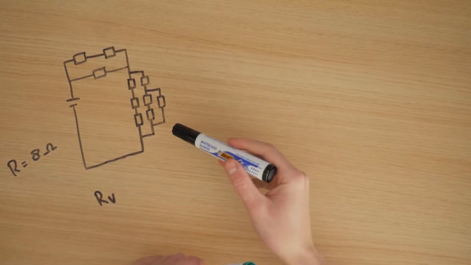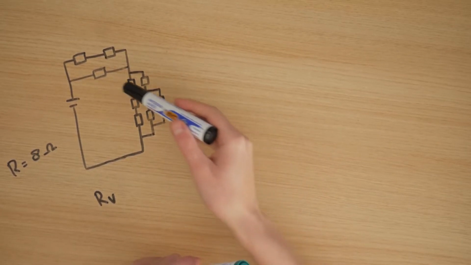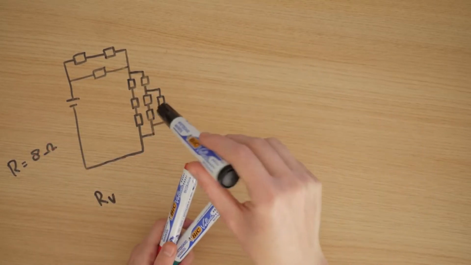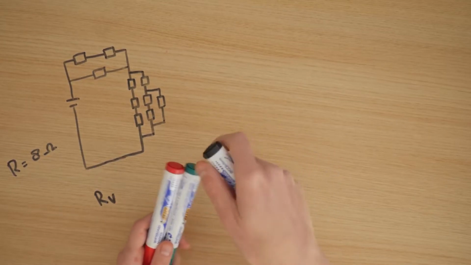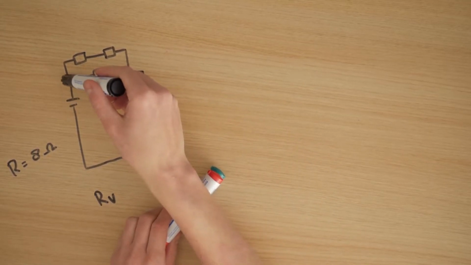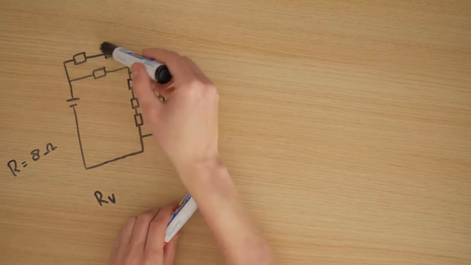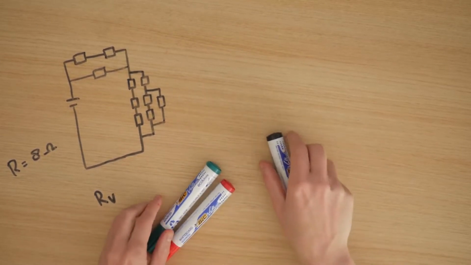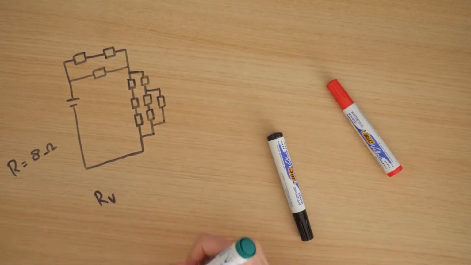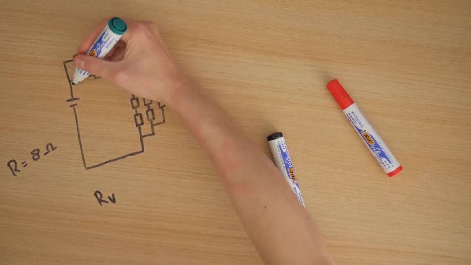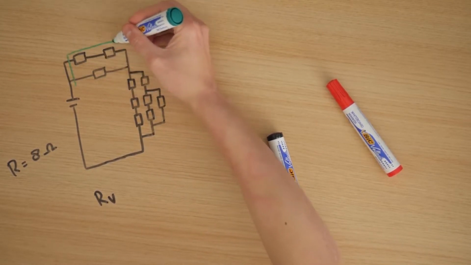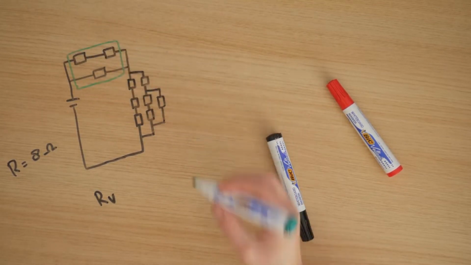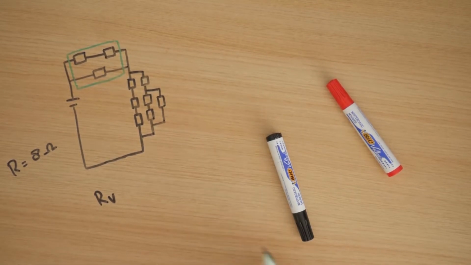What you first have to do with these kinds of circuits is really understand what is parallel and what is in series. You really should be able to follow these lines and see where they come together and where they split. Now I can see a group here of a parallel part of the circuit.